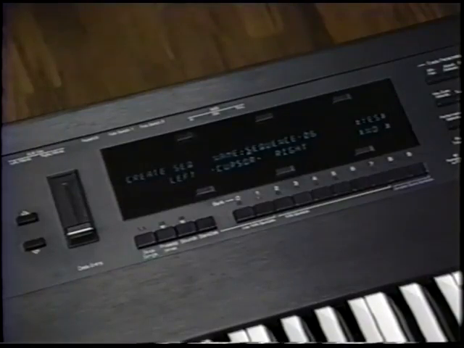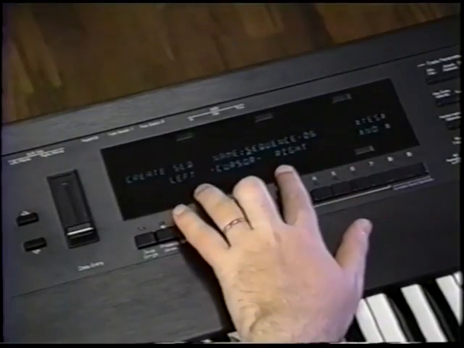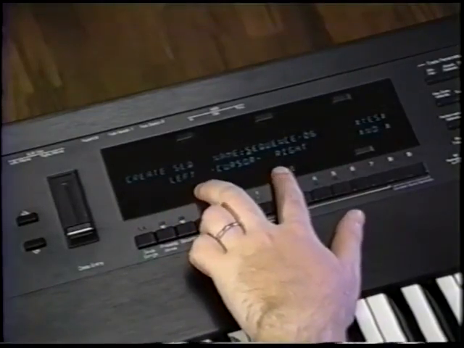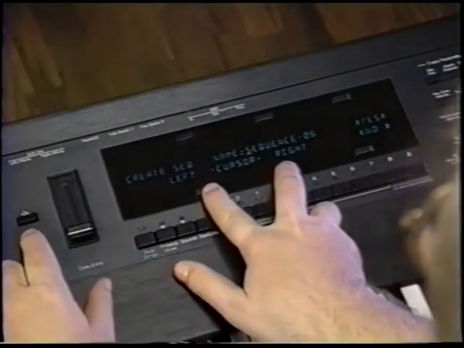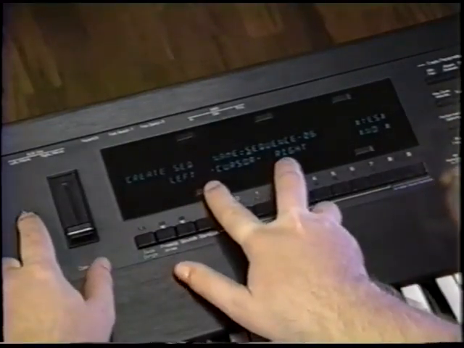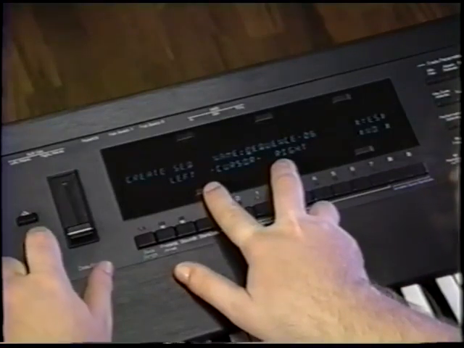Use the soft buttons under the words Left and Right to move the cursor, and use the Data Entry slider and the up-down arrow buttons to select letters and characters. Name the sequence My-Seek.